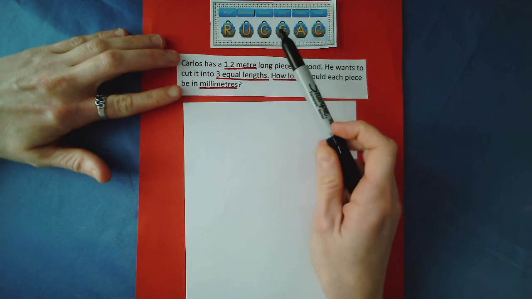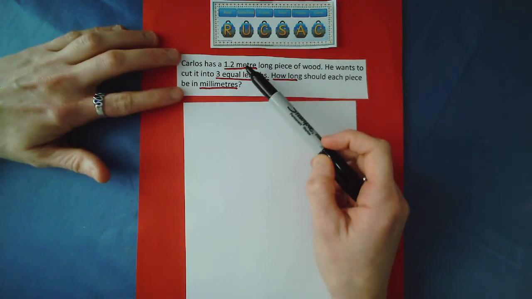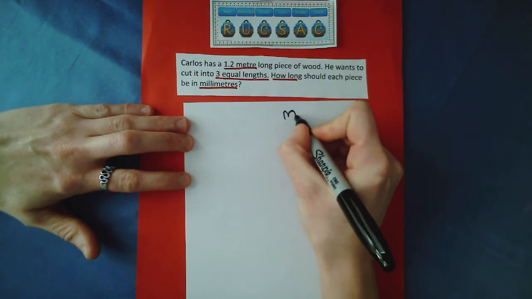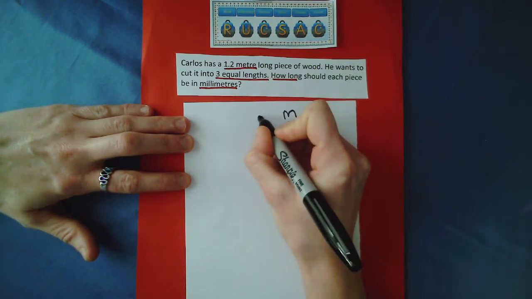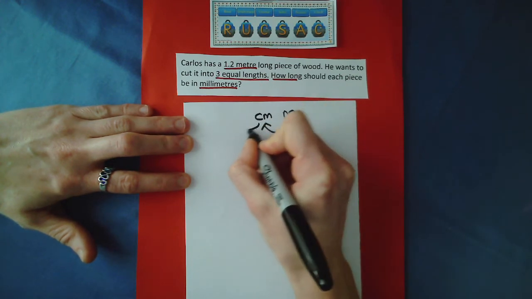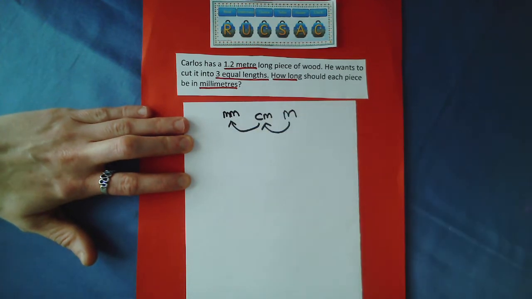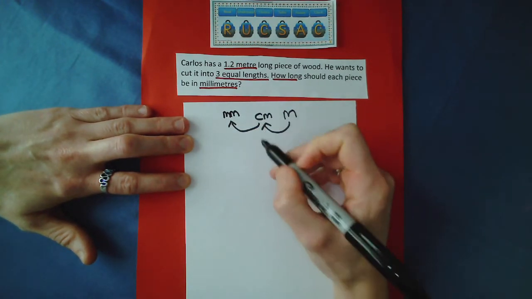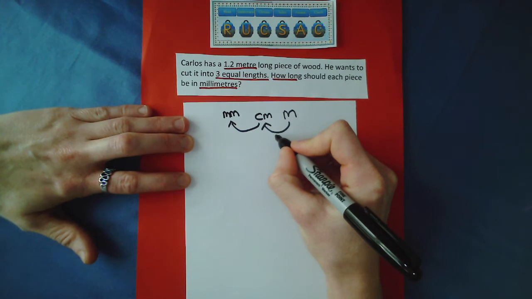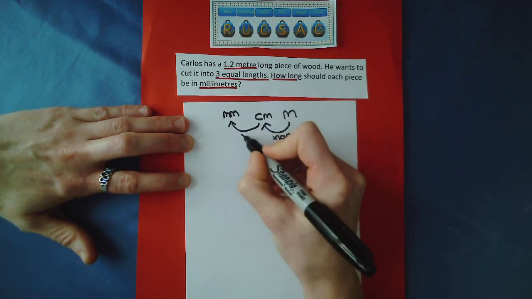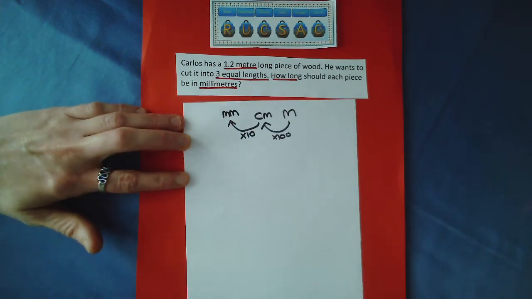So to choose what to do, can we convert from metres to millimetres directly? Well, it is possible, but if you remember from our diagram, we know how to convert from metres to centimetres and from centimetres to millimetres. So we could go through those steps, couldn't we? So to go from metres to centimetres, what do we need to do? That's right, times by 100. And from centimetres to millimetres? Yeah, times by 10. Brilliant.